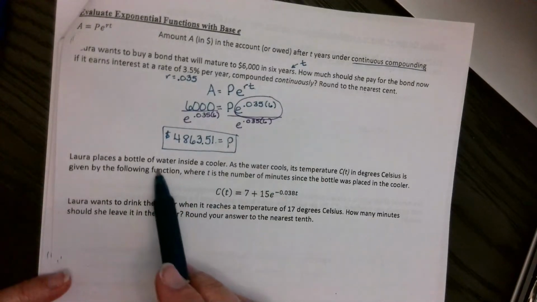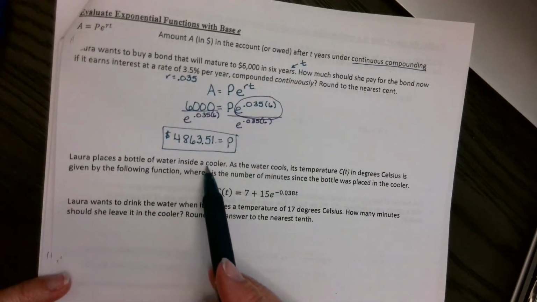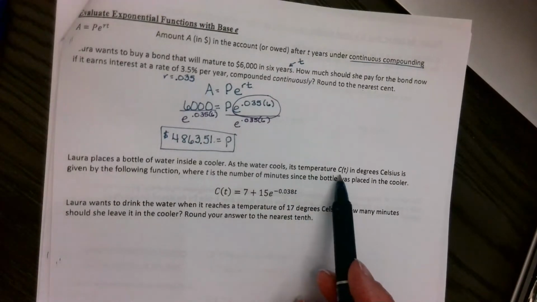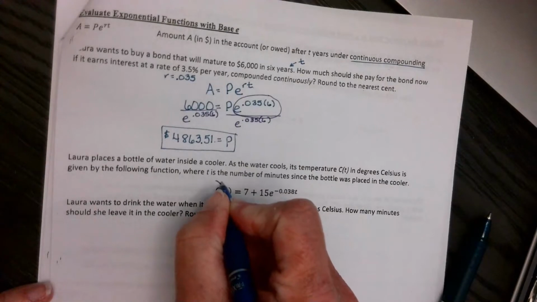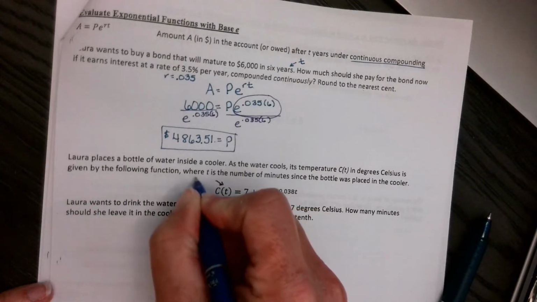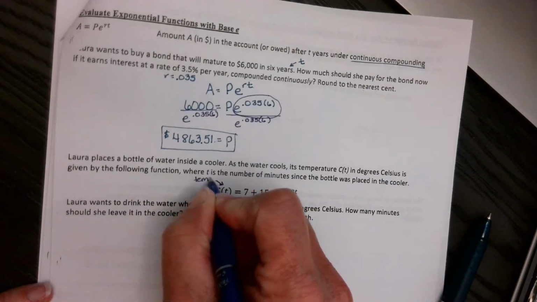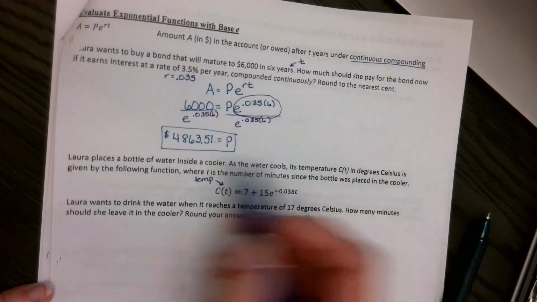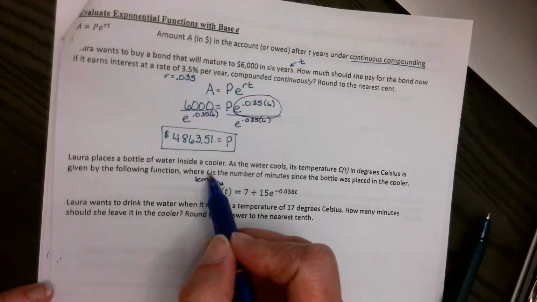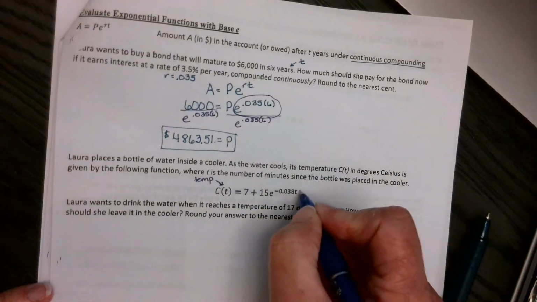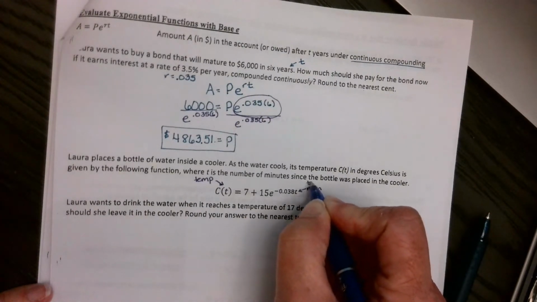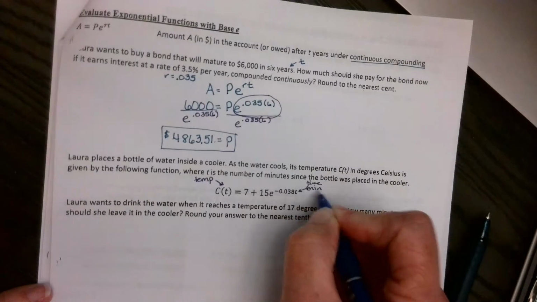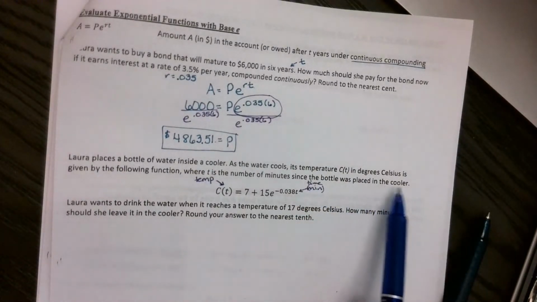Laura places a water bottle inside a cooler. As the water cools, its temperature C in degrees Celsius, this whole part right in here, is given by the following function, where t is the number of minutes since the bottle was placed in the cooler.